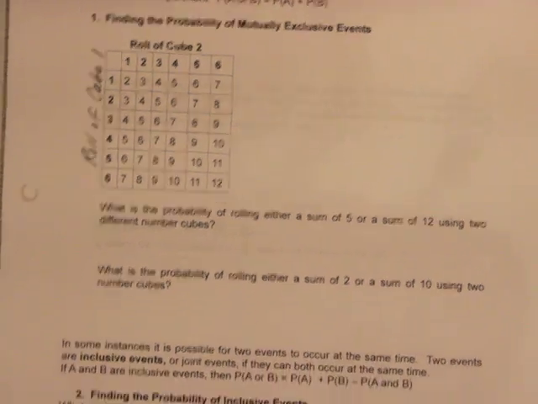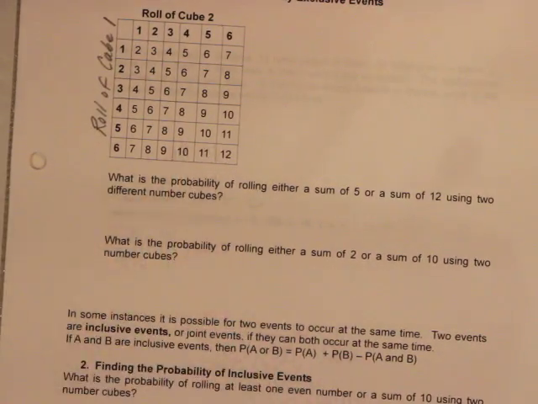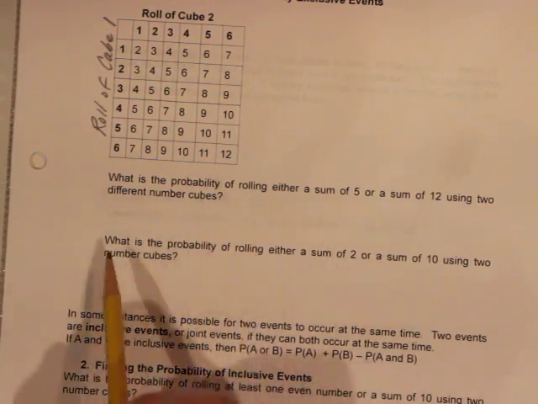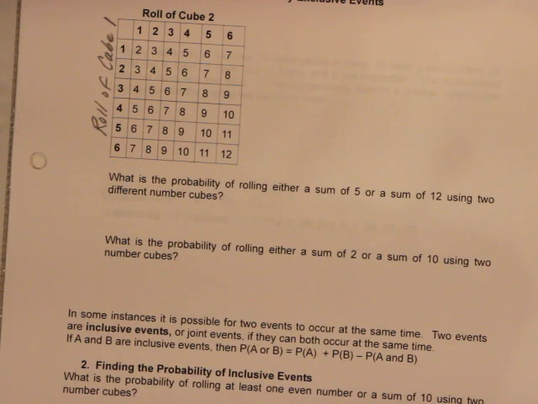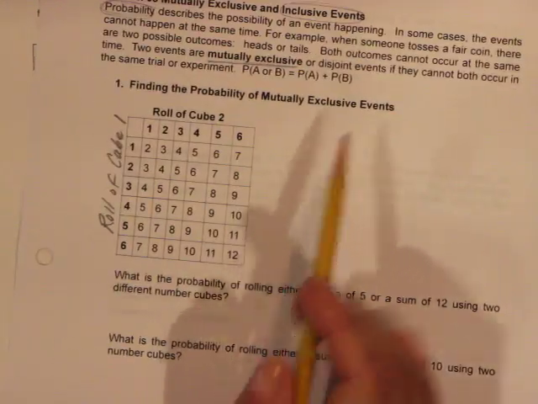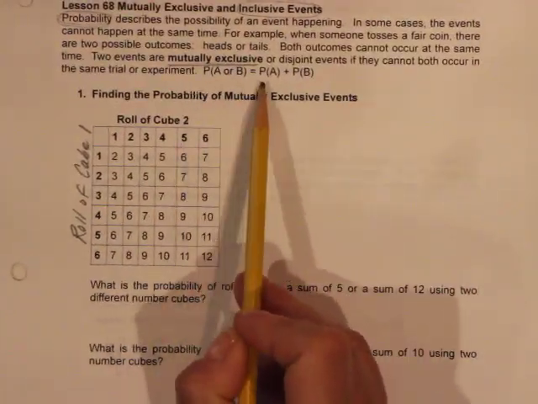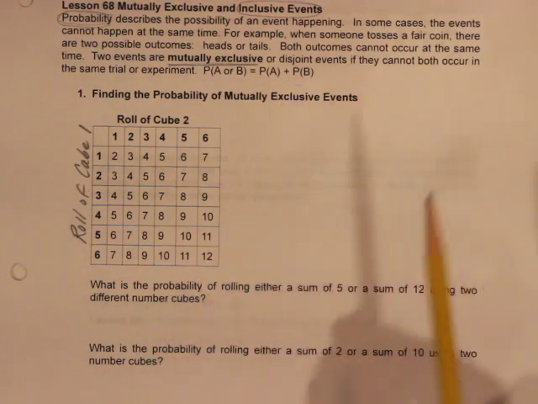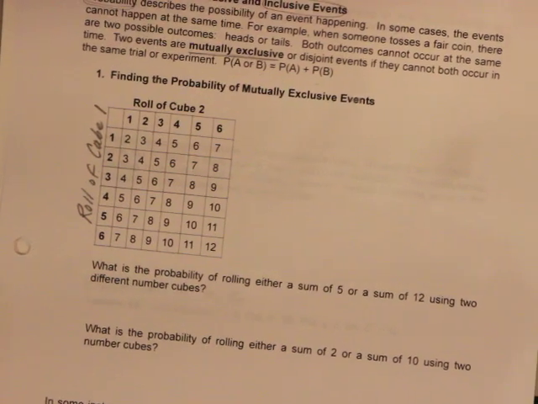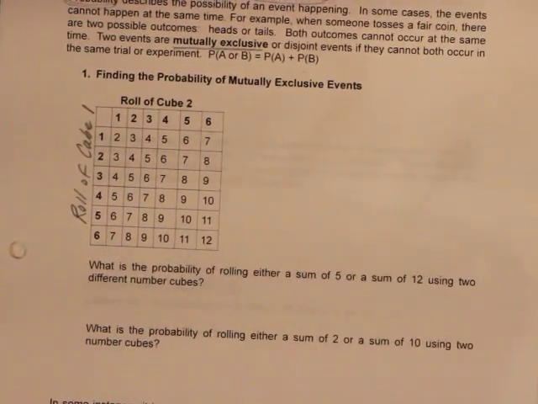With this information in front of us, and we're going to use this for pretty much all of these examples, we're going to do some calculations. First, we're going to start with mutually exclusive events. And again, here's our formula. For two events that can't happen at the same time, we're going to add the probability of one to the probability of the other to get the probability of the two mutually exclusive events.